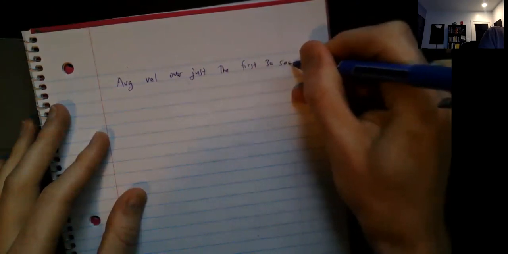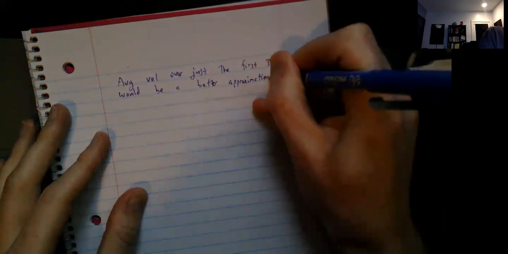So the average velocity over just the first 30 seconds would be a better approximation, right? Remember what we're trying to approximate. We're trying to find the instantaneous velocity exactly 1 second into your trip. This would be a better approximation. It would be closer to the right number, wouldn't it?